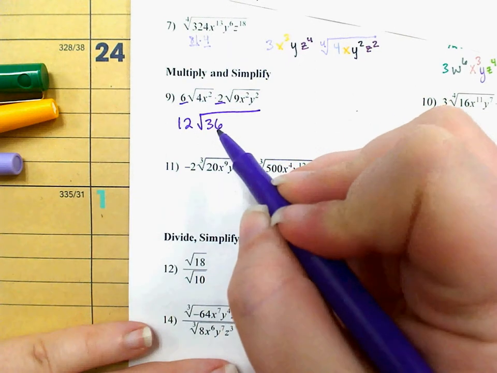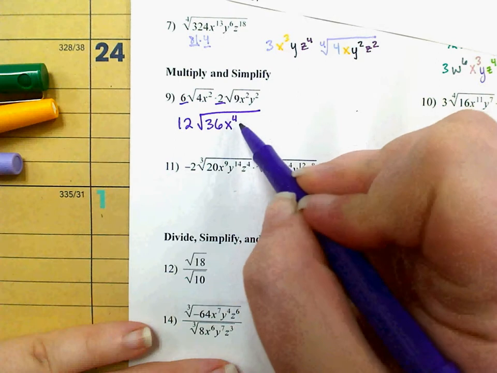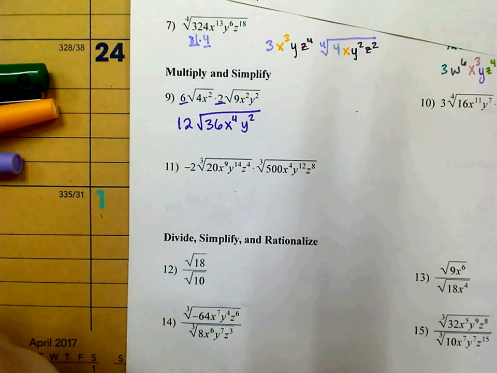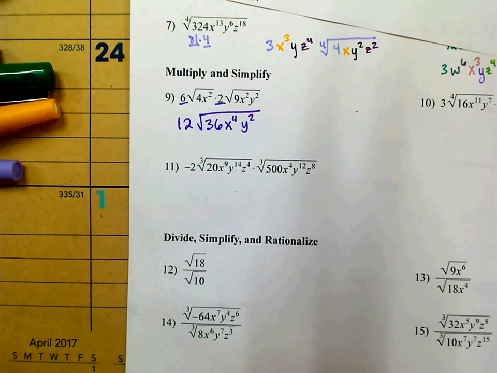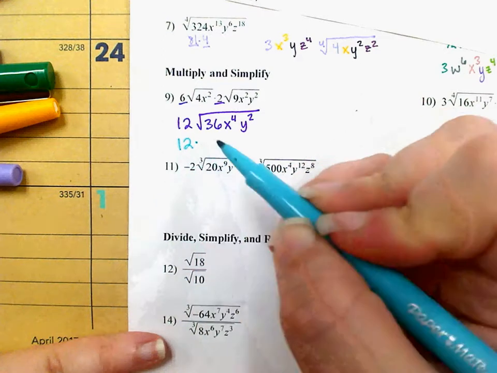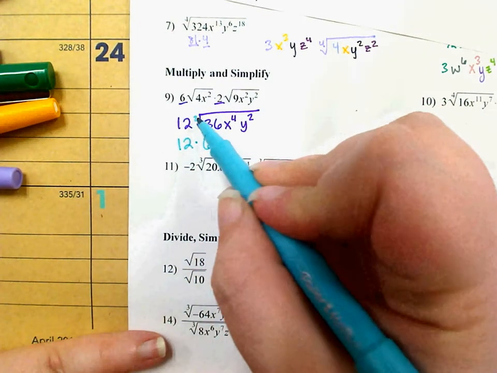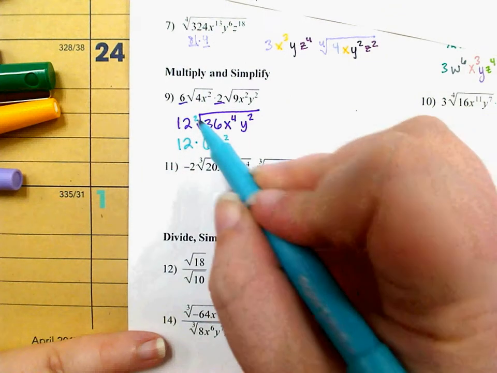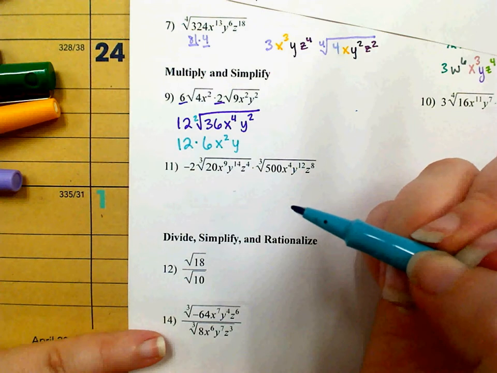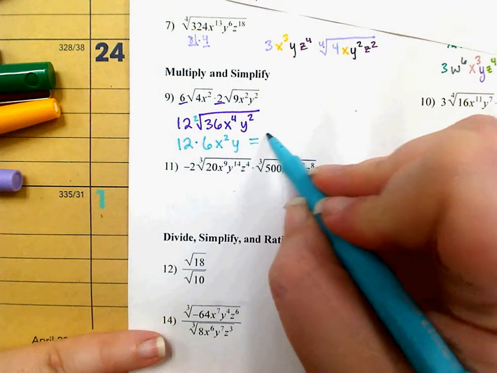And then x squared times x squared is x to the fourth, and then y squared. And now I'm going to square root. So I've got 12 times the square root of 36, which is 6. How many times is 2 going to 4? That is twice. And how many times is 2 going to 2? And that is once. So I end up with just 6 times 12 is 72. 72 x squared y.